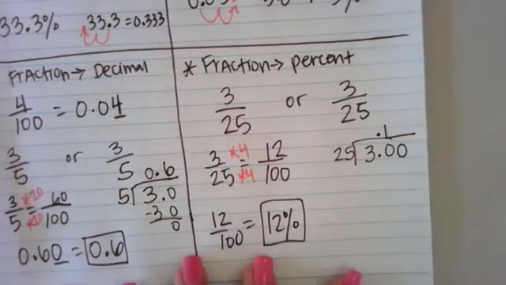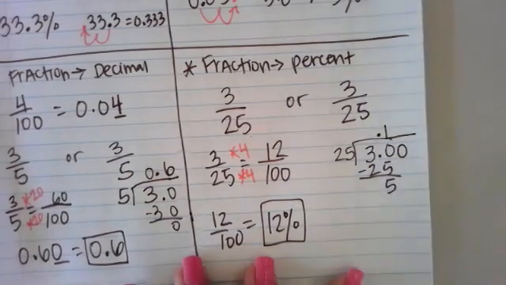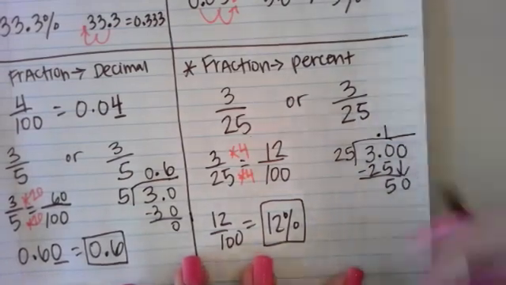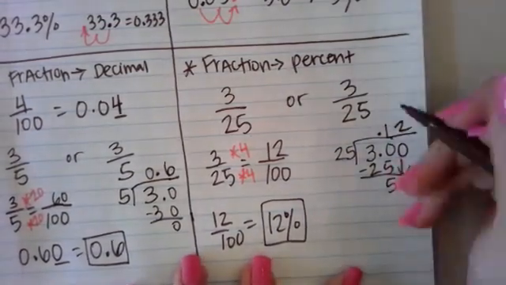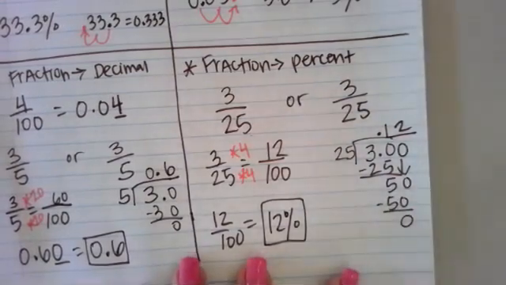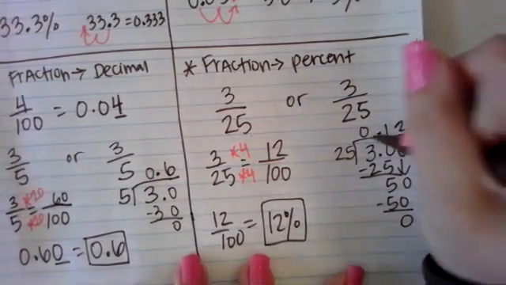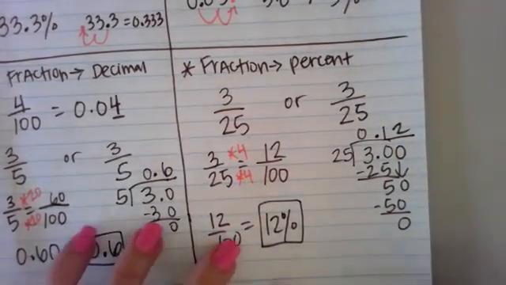My decimal place stays here. My remainder is going to be 5. So then I'm going to bring down my 0. 25 goes into 50 twice. 25 times 2 is 50. So I don't have a remainder. So that means 0.12 is what 3/25 is as a decimal.